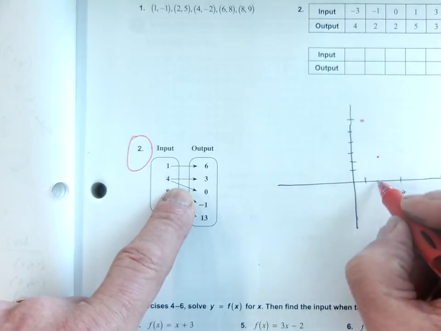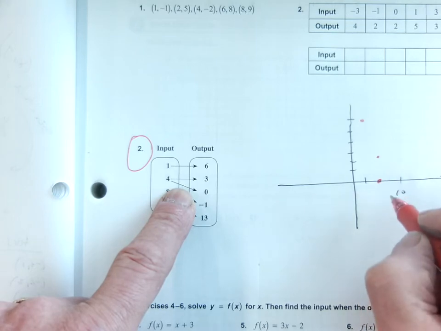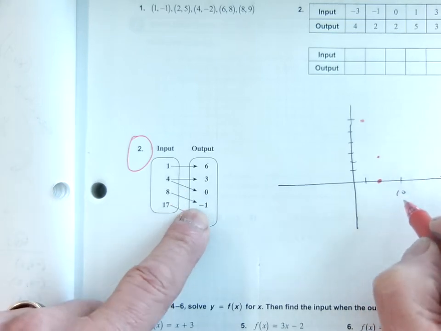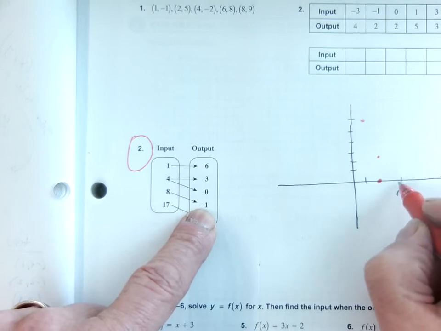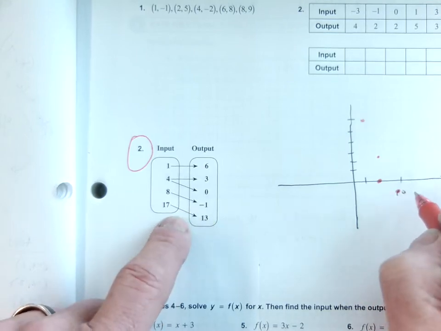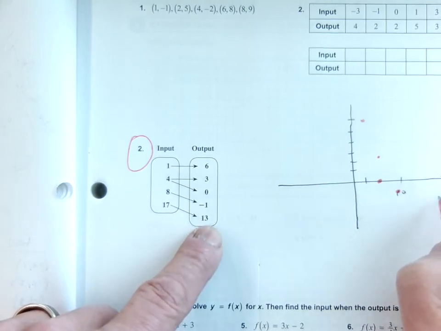But 4 also goes to 0. And 8 goes to -1. 17 goes to 13.